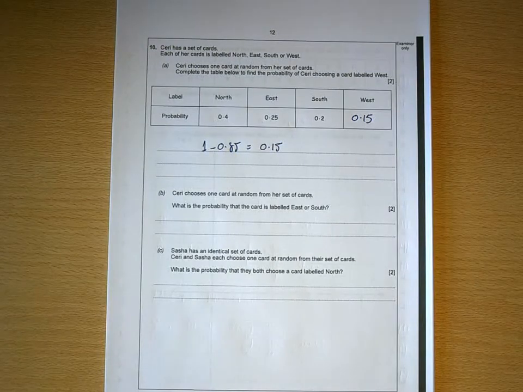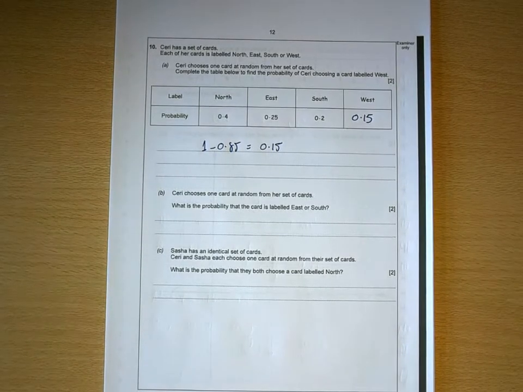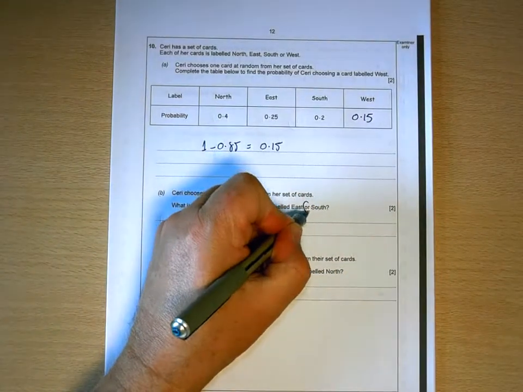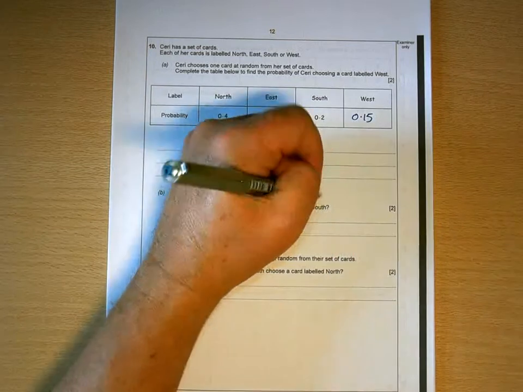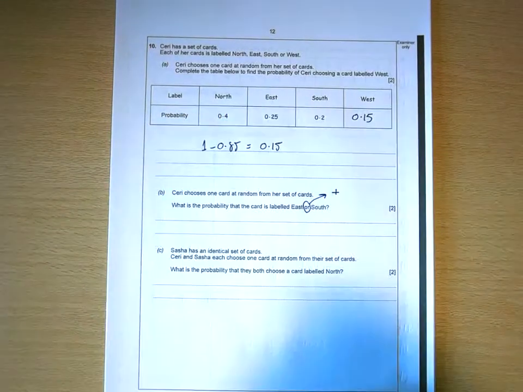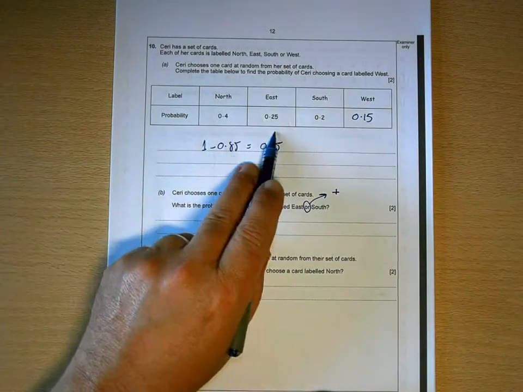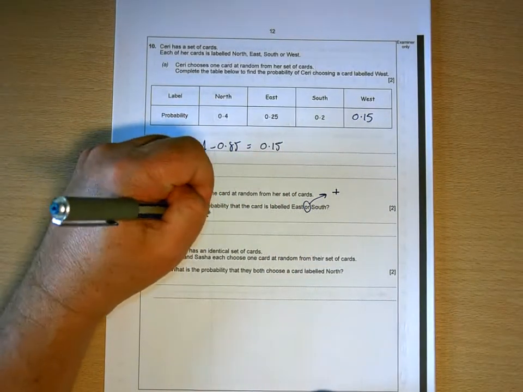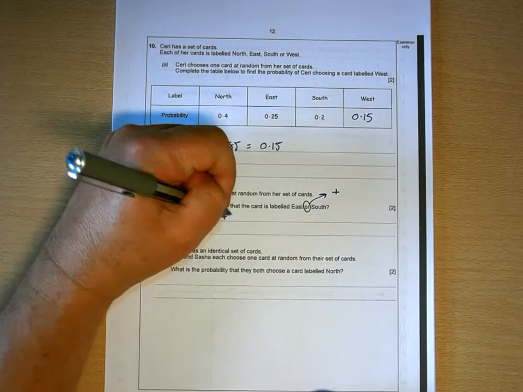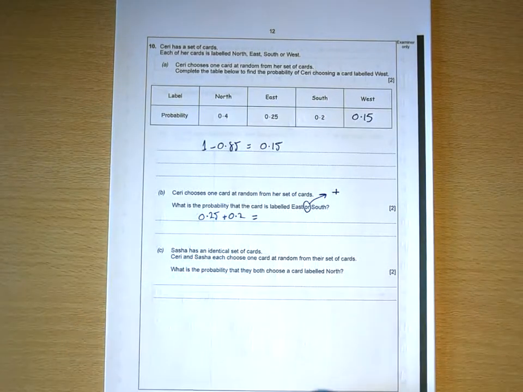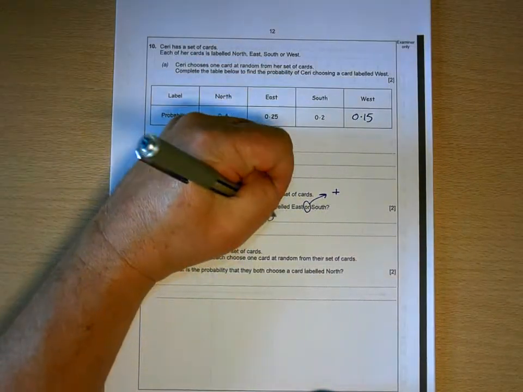Kerry chooses one card at random from her set of cards. What is the probability that the card is labelled east or south? Well, if you're using the word or in probability, it basically tells you to add their probabilities together. So east or south is going to be 0.25 plus 0.2, which is the same as 25 pence plus 20 pence, 45 pence.